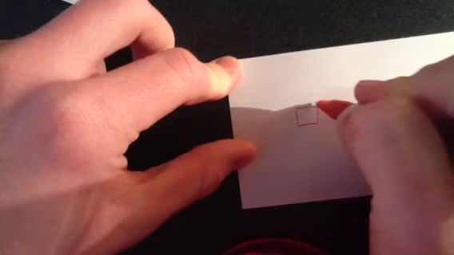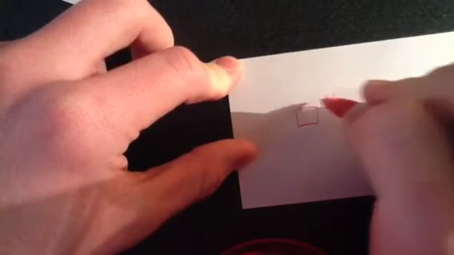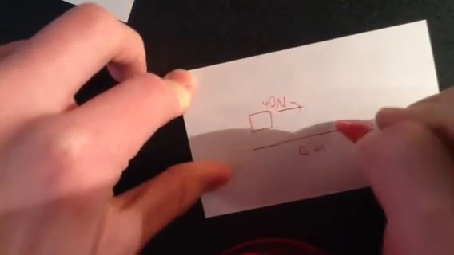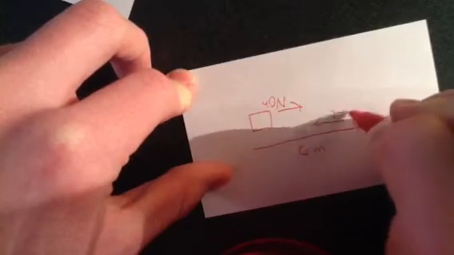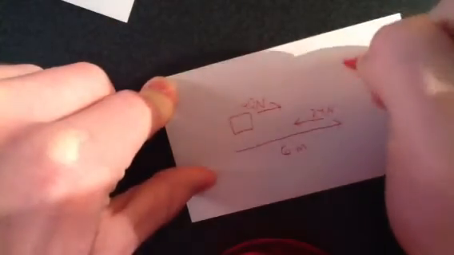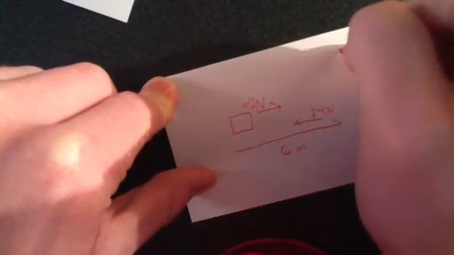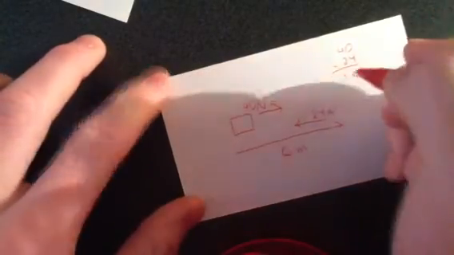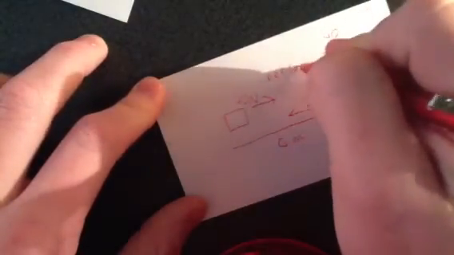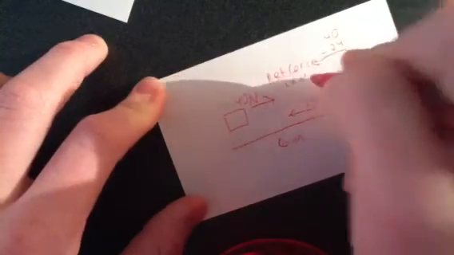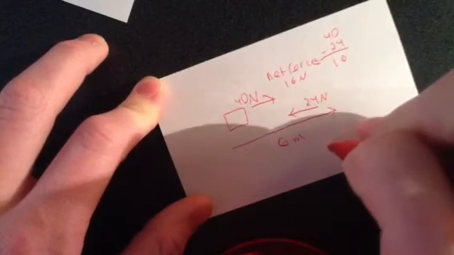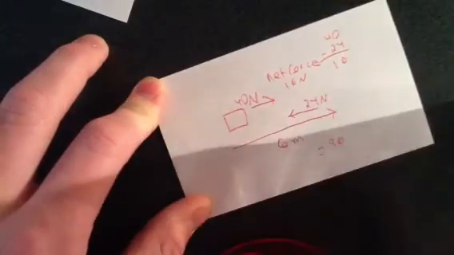19. In order to solve this problem, you have a worker who is pushing a wheelbarrow with 40 newtons of force across a distance of 6 meters with an opposing frictional force of 24 newtons. In order to solve this, you would find the net force acting on the object, so that would be 40 minus 24, which equals 16. So the net force equals 16 newtons. Then you will multiply that times the distance. So 16 times 6 equals 96, which gives you your answer of D.